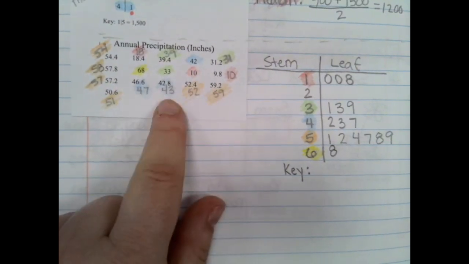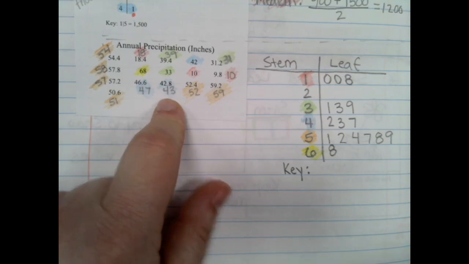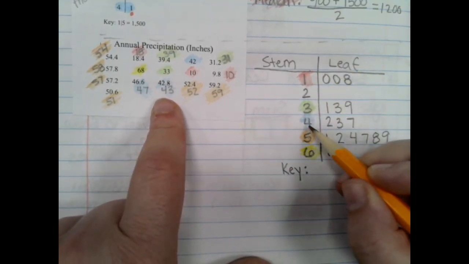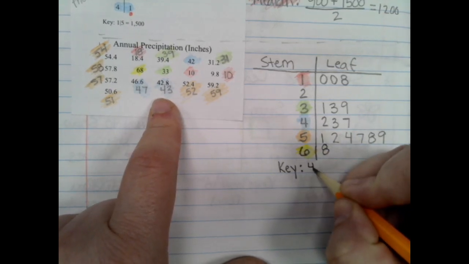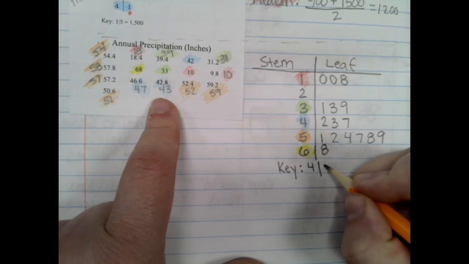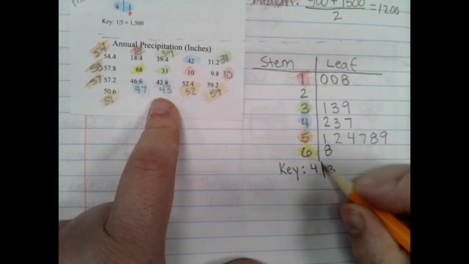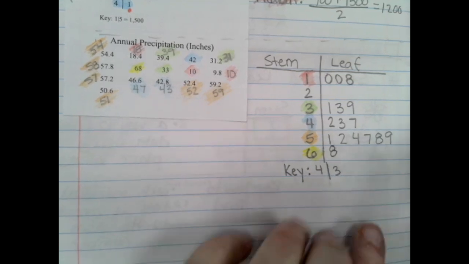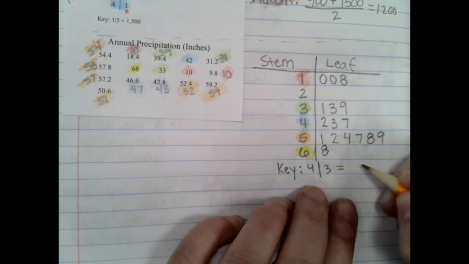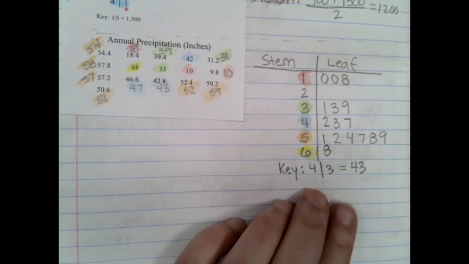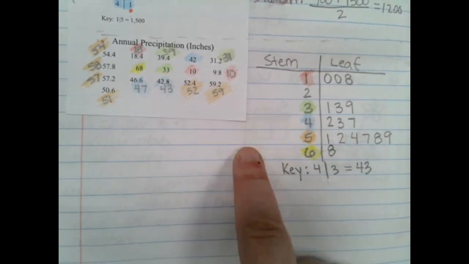Okay, 43. Whoa, that's the same number we picked last year. That's crazy. Okay, so 43 in our table was represented by a 4, and then we did that line for the table, and then 3. Make that line really obvious so it doesn't look like a 1. So when we separated 4, 3 out, that 4, 3 really represented 43. And that tells our reader that we have 10s and 1s.